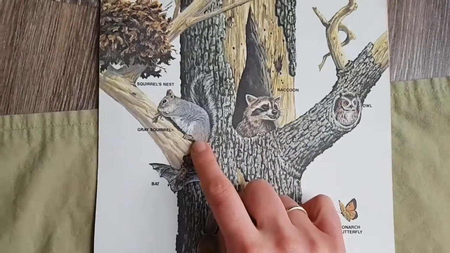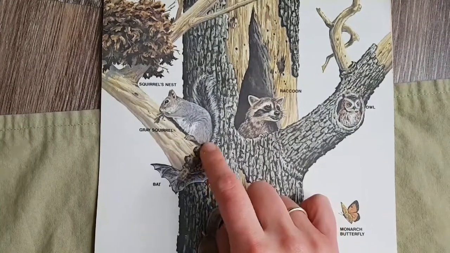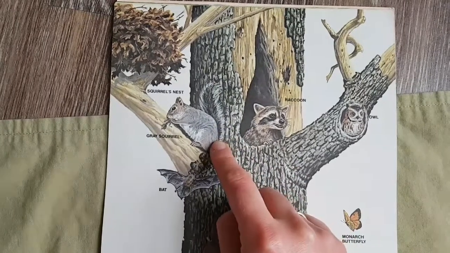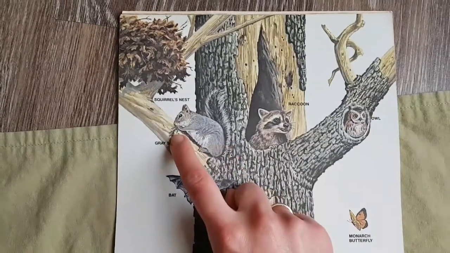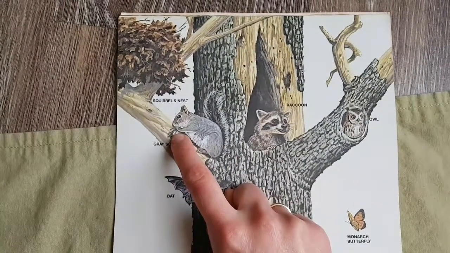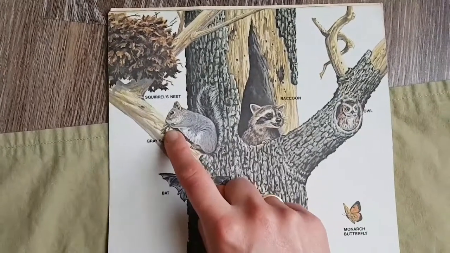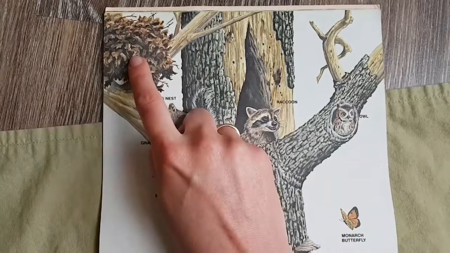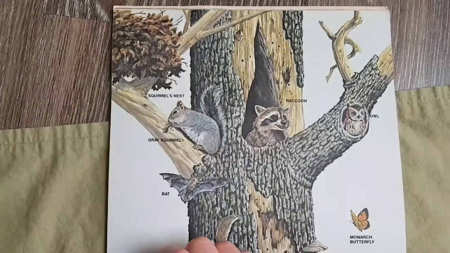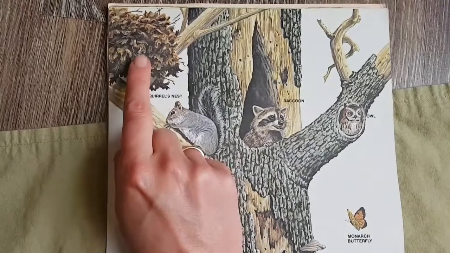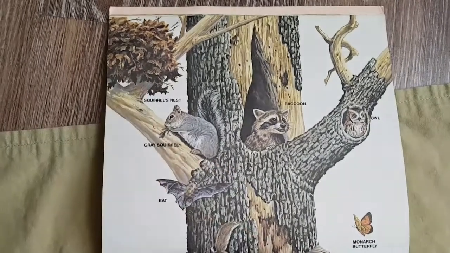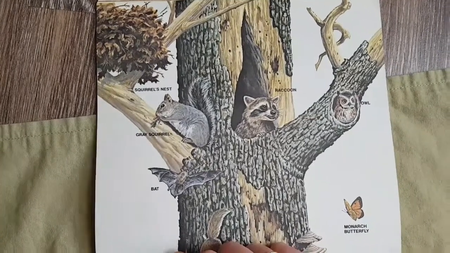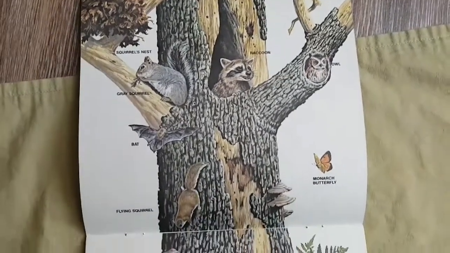Here we have a gray squirrel. He's got a bushy tail. And it looks like he is munching on something. Or maybe he's bringing more leaves up to the nest that he made. That looks like a cozy nest with leaves and branches. Let's see what's down here.